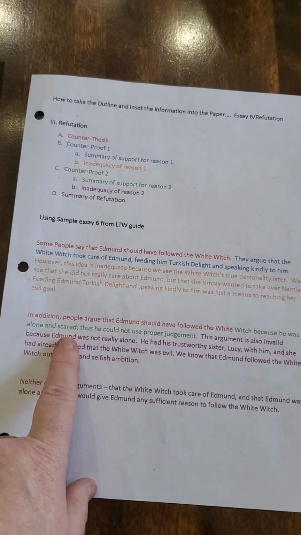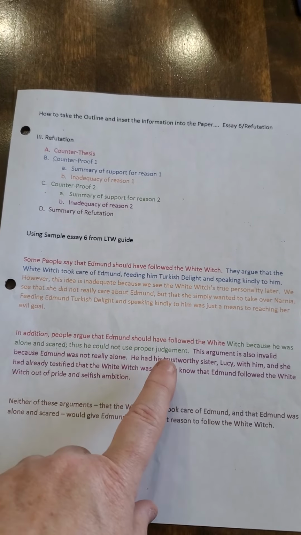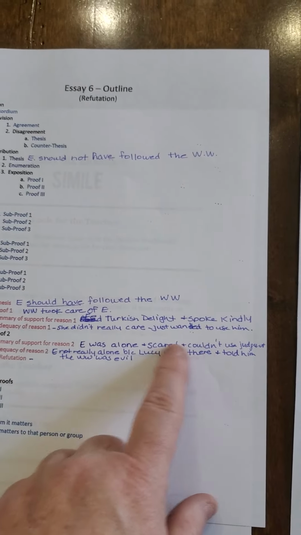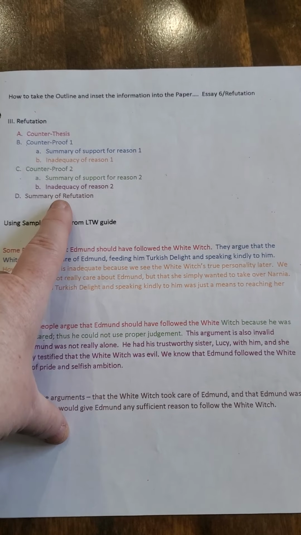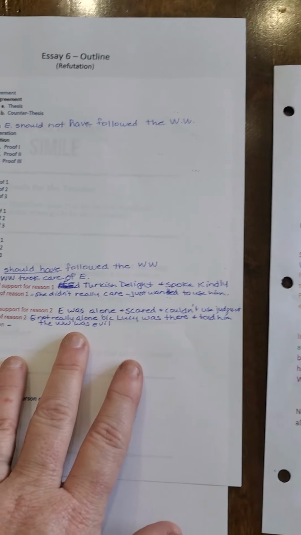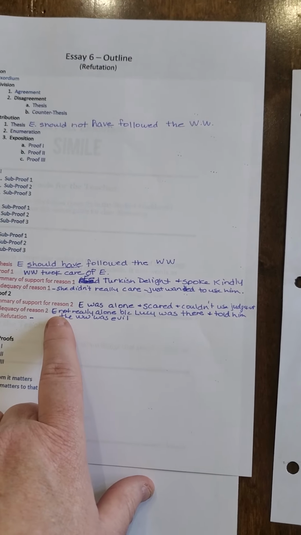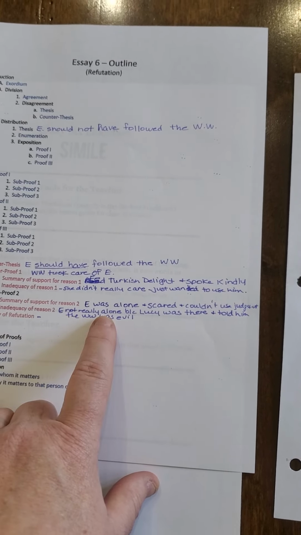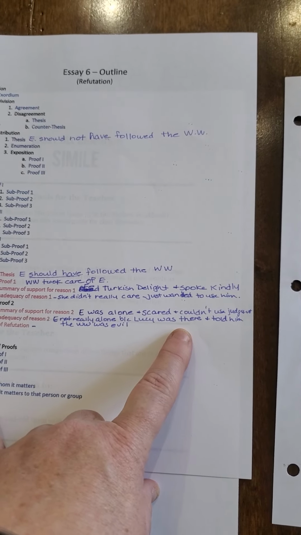because he is alone and scared and he could not use proper judgment, which is pretty much what I had written over here for my outline. And then we go to the next section, and this is our inadequacy of reason 2. And now look, I have inadequacy of reason 2 over here that it says Edmund's not really alone. Lucy was there, and she had told him the White Witch was evil.